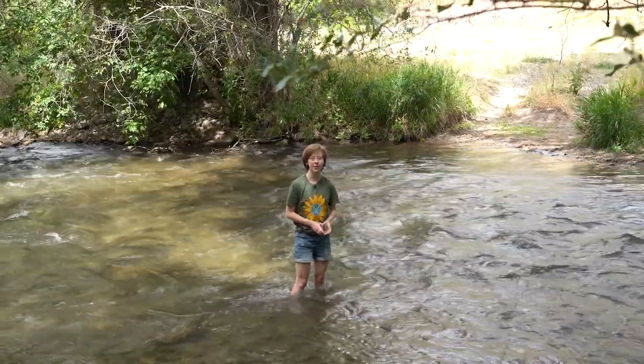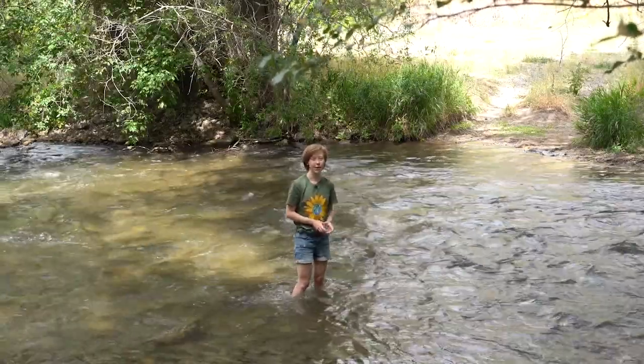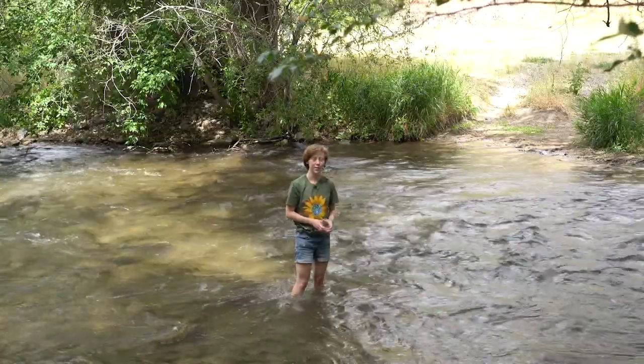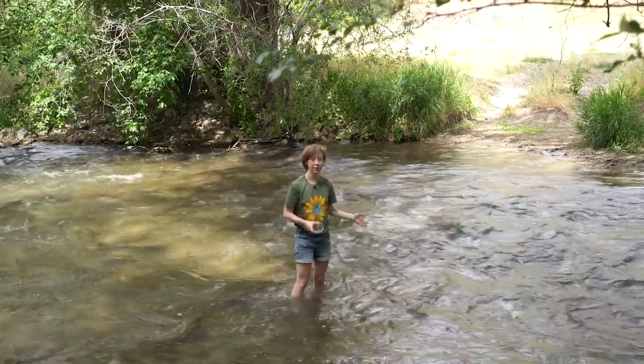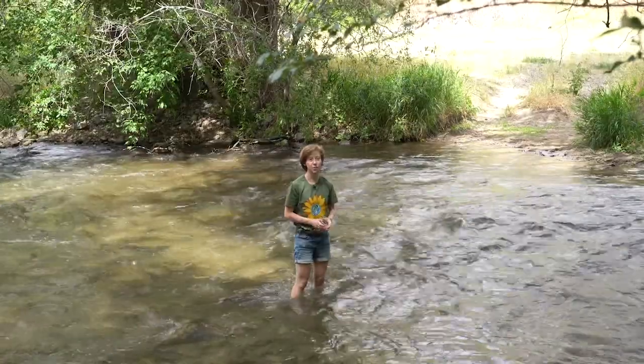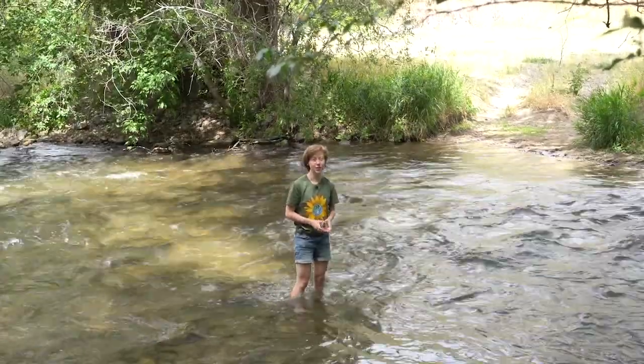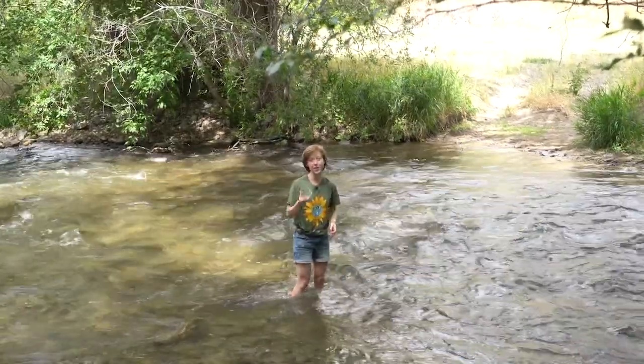When you're ready to collect your salinity sample, you want to find a spot at your site where you can collect a sample that is representative of the entire site or water body. So in a stream, that would be closer to the center. You're going to want to start with your plastic cup and rinse it out 3 times.